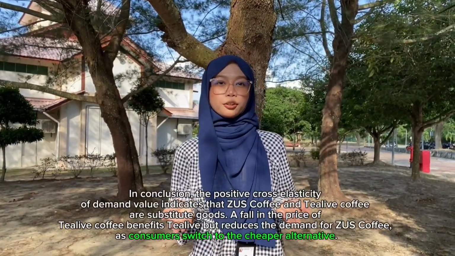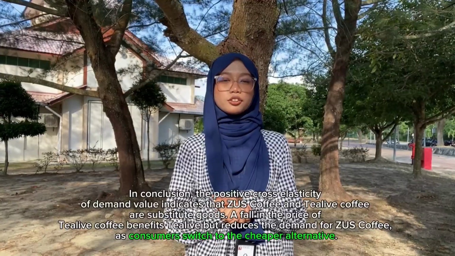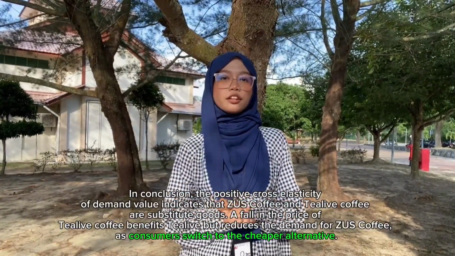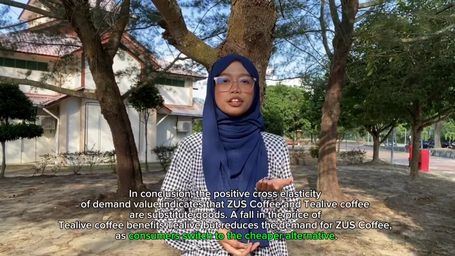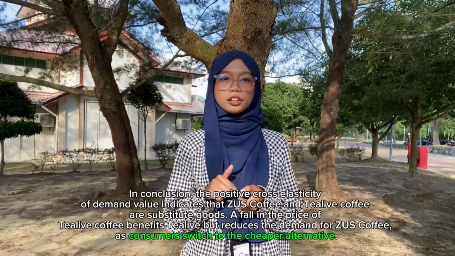So, in conclusion, the positive cross elasticity of demand value indicates that Zeus coffee and Tilaf coffee are substitute goods. A fall in the price of Tilaf coffee benefits Tilaf, but reduces the demand for Zeus coffee as consumers switch to the cheaper alternative.